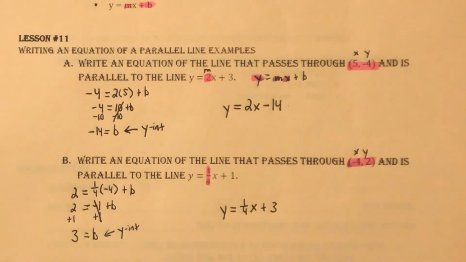All right, if you have any additional questions on this process, please let me know. But otherwise, you should have what you need to continue on in the chapter.